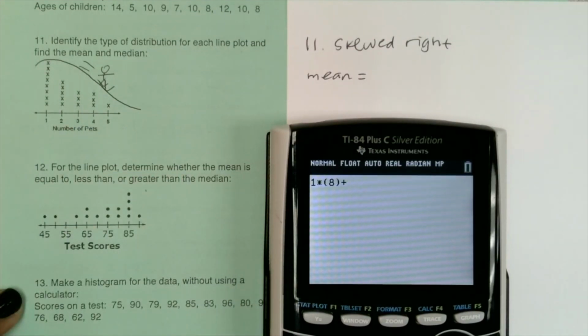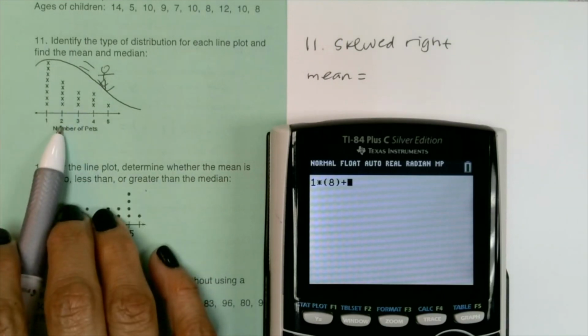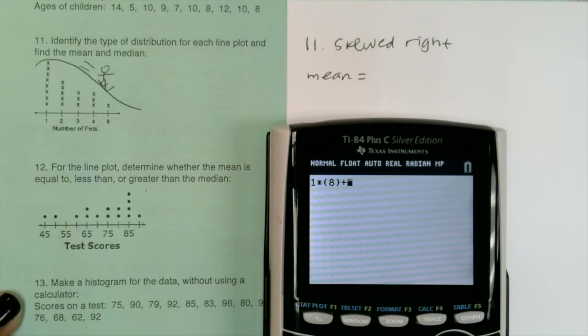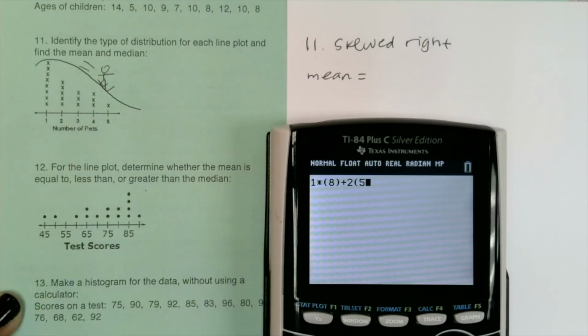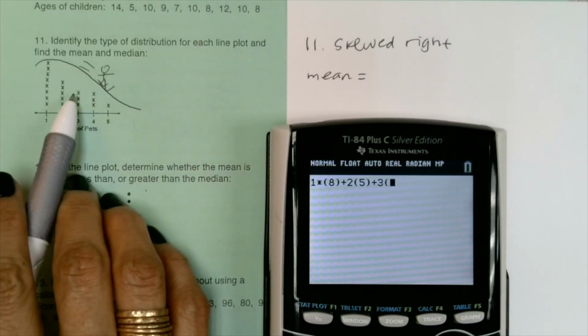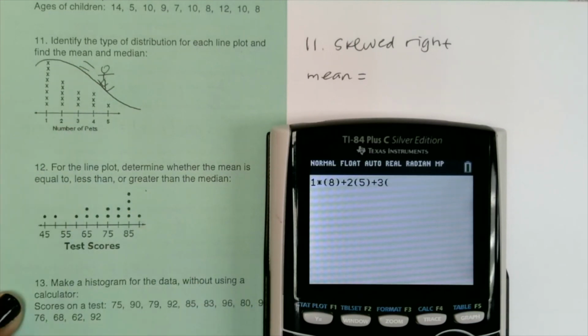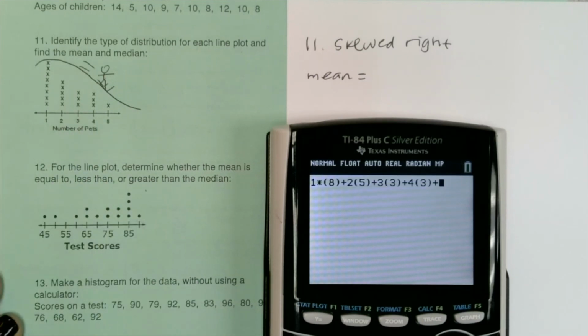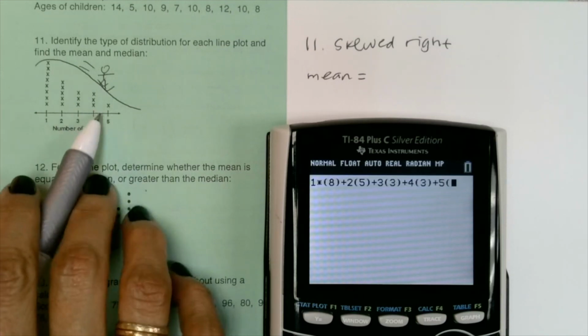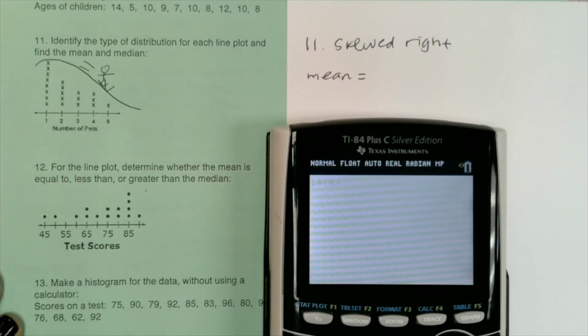And then you would add to that the number of x's in the column that has a 2. So we'd say 2 times, and the number of x's is 1, 2, 3, 4, 5, plus the third one we have 3, plus for the 4 we have 3, plus, and then for the 5 we only have 1x. So that gives you your total.